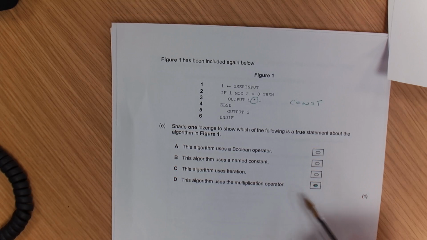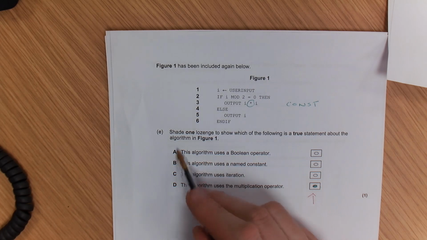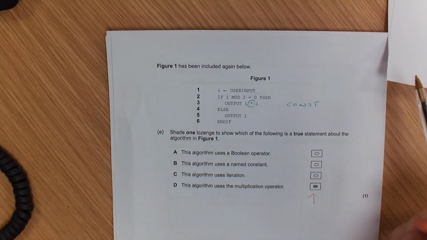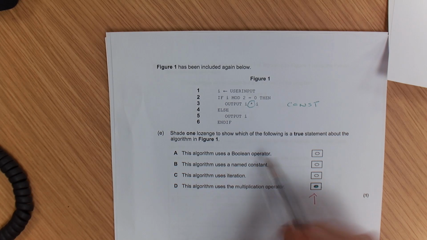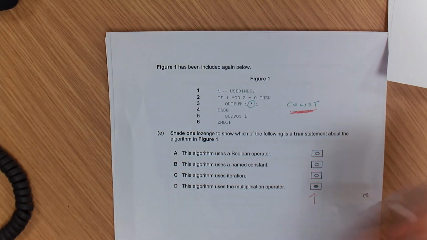I'm going to give you the reason why the answer was D here. This algorithm does not use a Boolean operator. Boolean operators are true or false. Okay, I can't see that anywhere. If you don't see the word const in pseudocode, it's not using a constant.